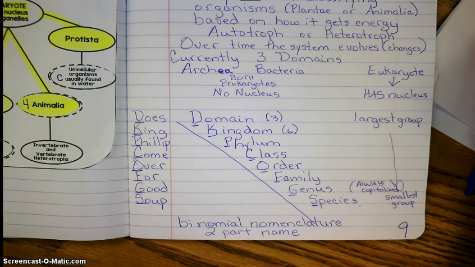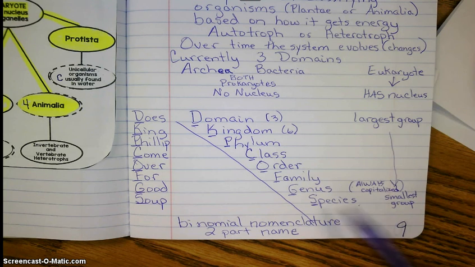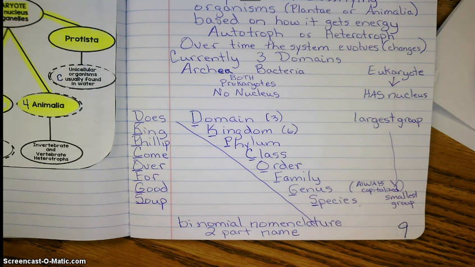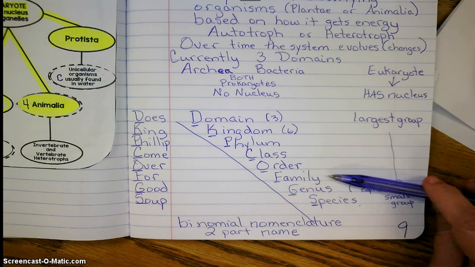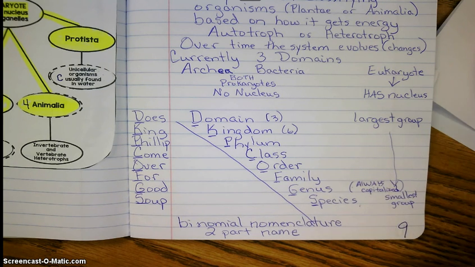That lets scientists talk about organisms, and they're certain that they're talking about the same organism if they identify it with the genus and the species. Because what somebody calls a mountain lion in Texas and what somebody calls a mountain lion in Germany may not actually be the same big cat, okay? They're probably in the feline family, but they may not be the same genus and species.